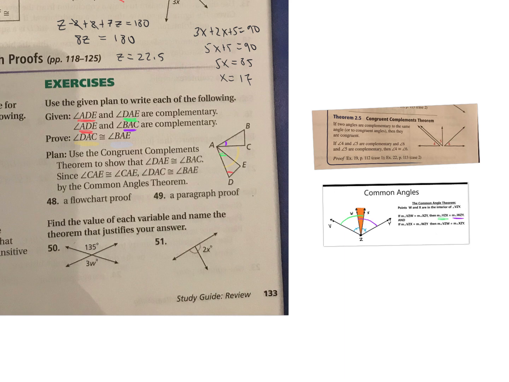Let's see. What if we went with this bluish kind of thing. So we'll use that. That's BAE. We want to prove that this yellow marker is congruent to this blue one. All right, now clearly that's going to be a common angle scenario, right?